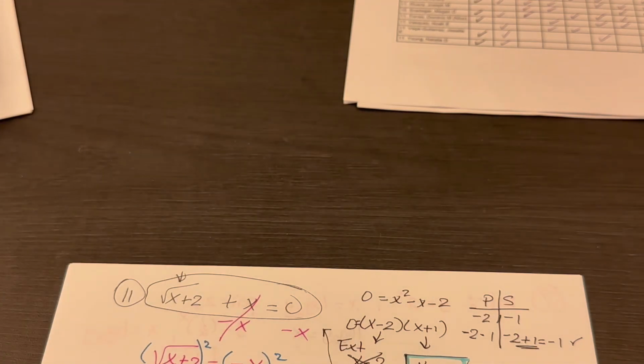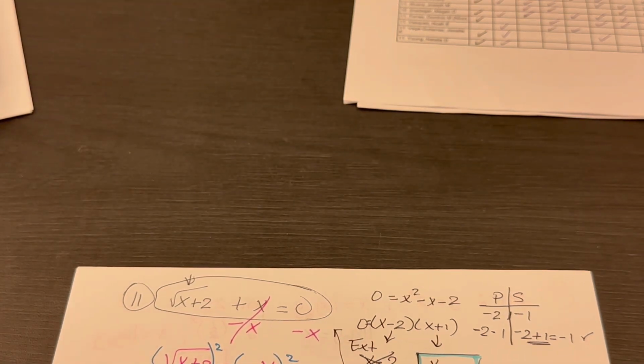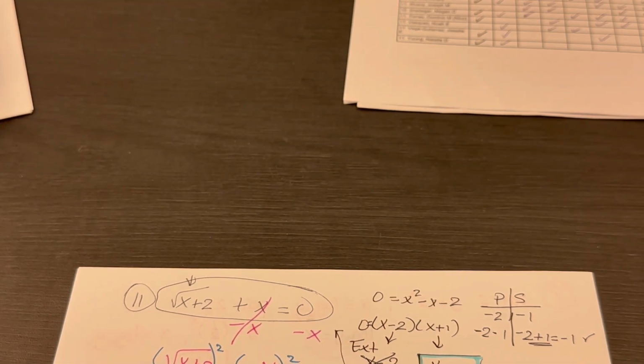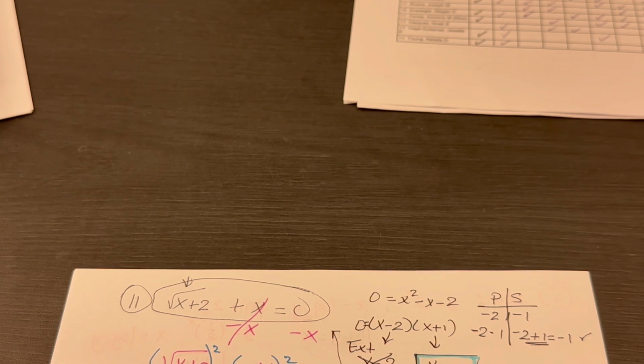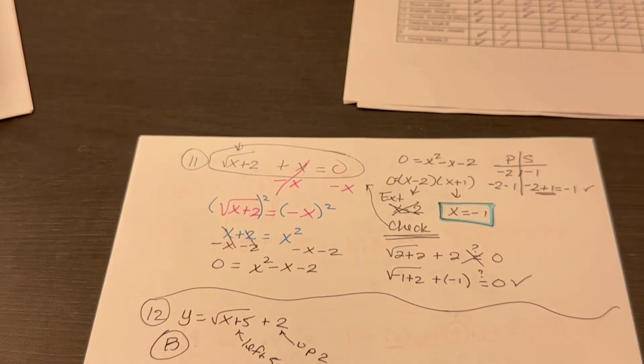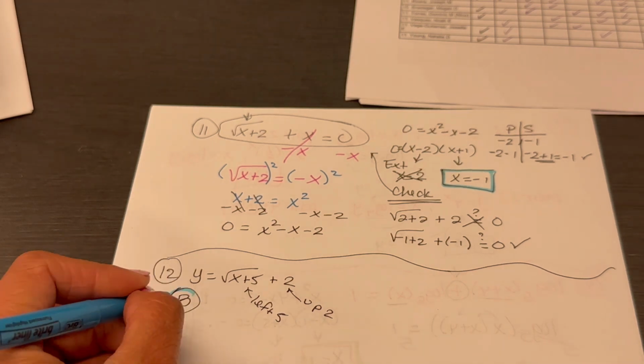So for number 12, you just had to put that it's y equals square root of x plus 5 plus 2, because this one means left 5 and up 2. And this was letter B. Oops, you guys can't see what I wrote. My bad.